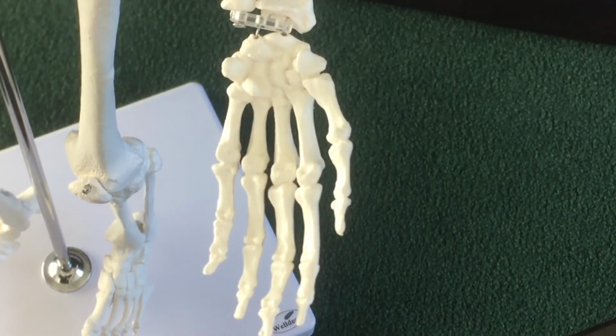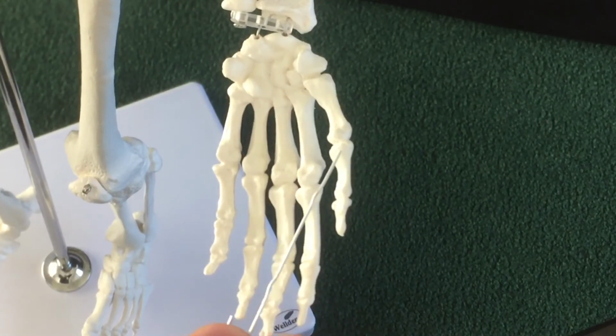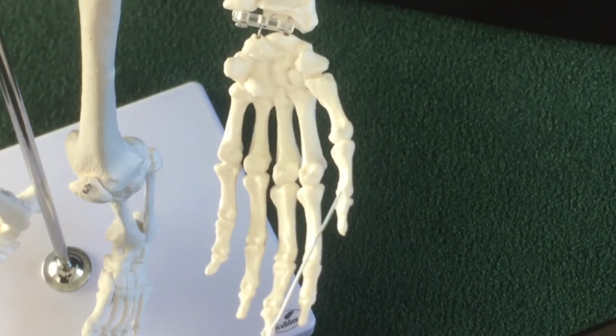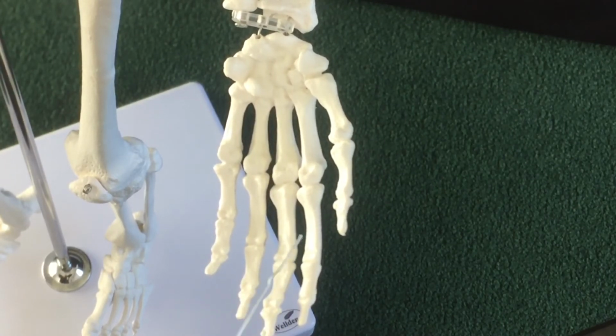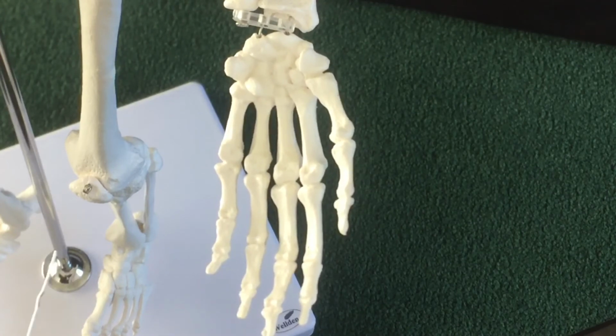And then the 14 phalanges also have a base, a body, and a head, and are designated as proximal and distal. So the thumb has just a proximal and distal, whereas digits 2 through 5 have a proximal, middle, and distal phalanx. So there's a base, a body, and a head.